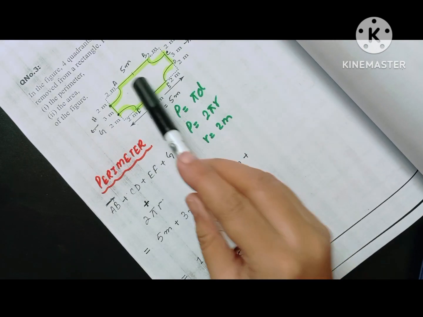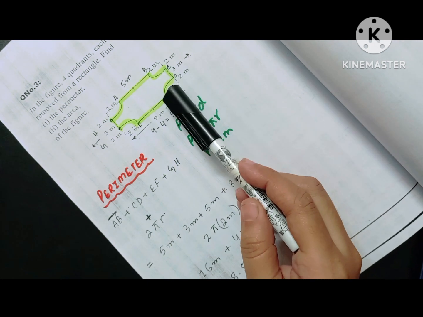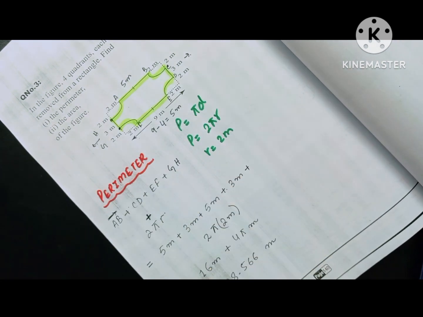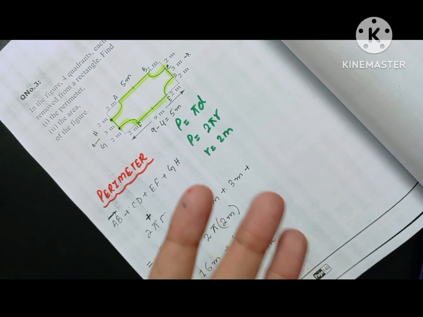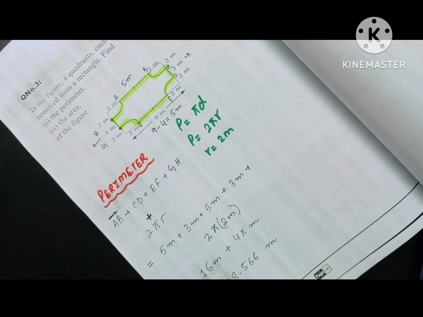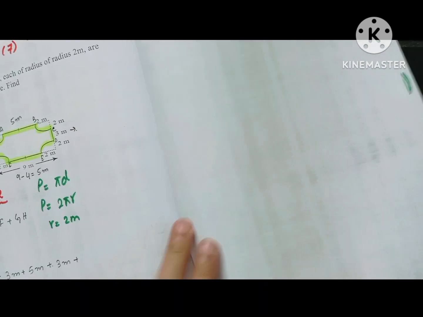Let me repeat: this one, this circular part, this one, then this circular part, this one, then this circular part, this one, and then this circular part. We have 4 circular parts. By adding all those 4 circular parts, we can get the whole circle. So the answer for the perimeter of the total composite figure is 28.566. Now we have the area of the figure.